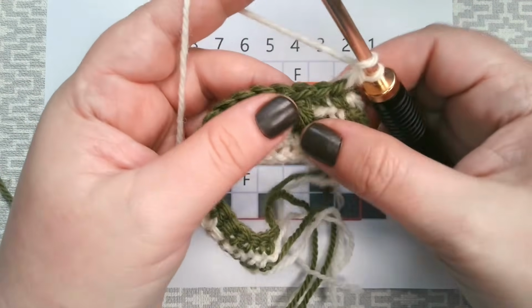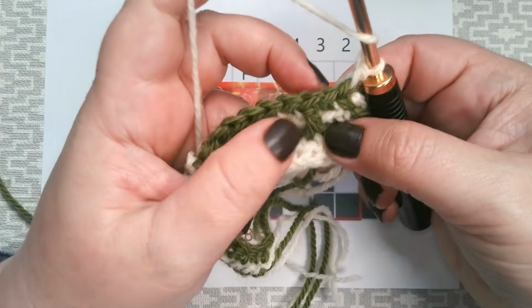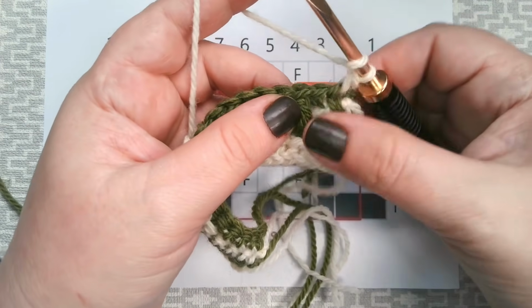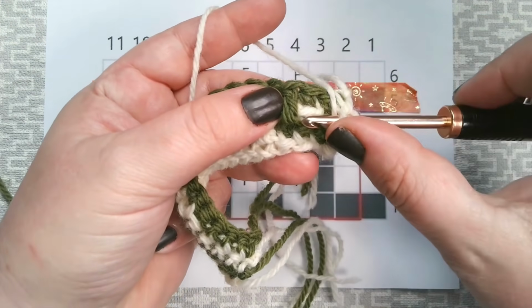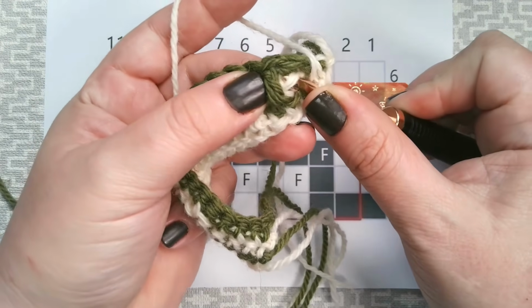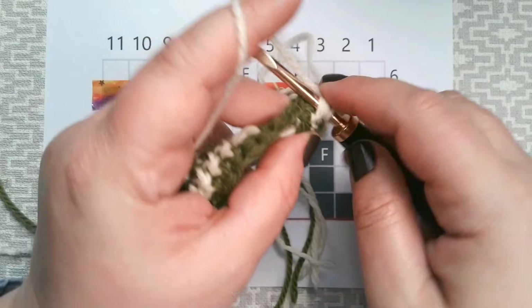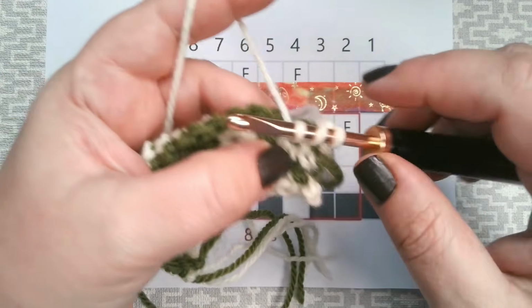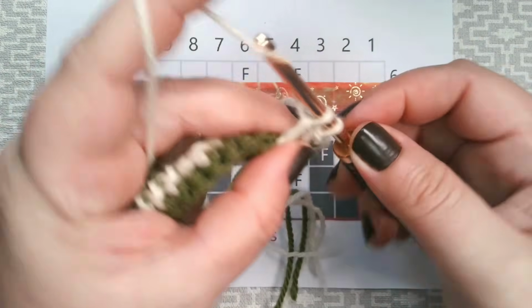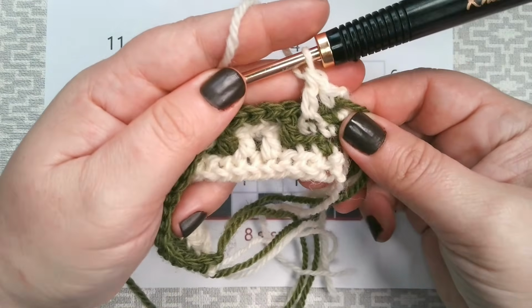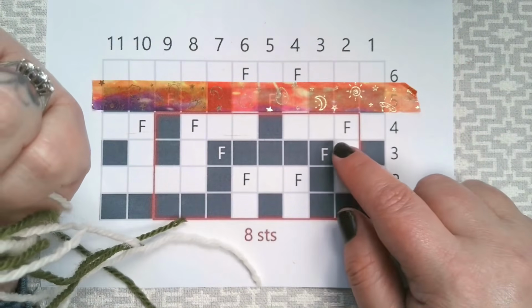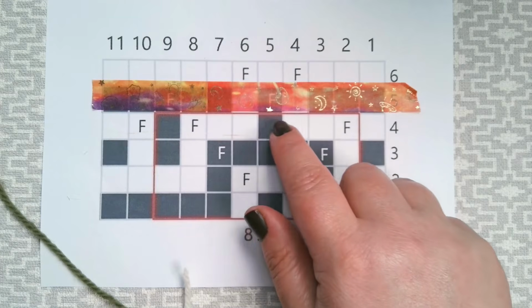So yarn around the hook, and we're going to place our treble, US double, into the front loop of the corresponding stitch of the same color as our current row. Then we have 1, 2, 3, 4, 5.